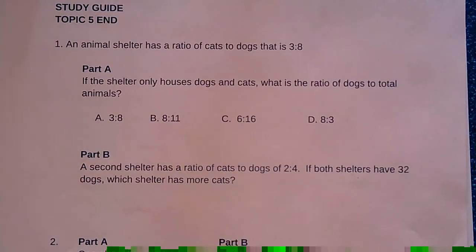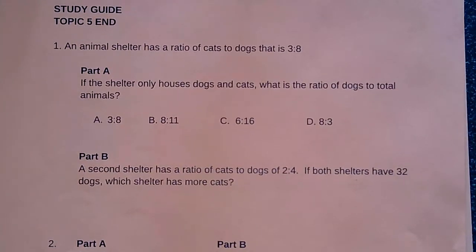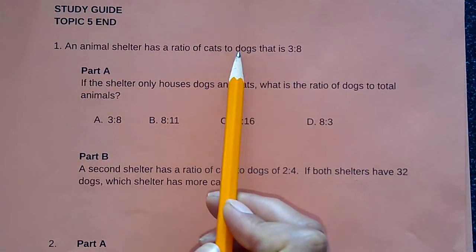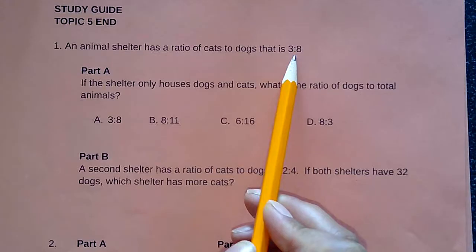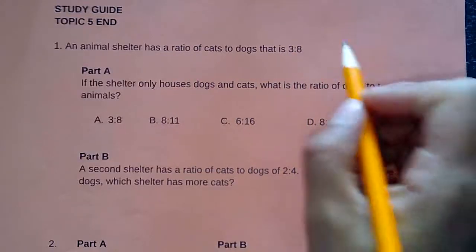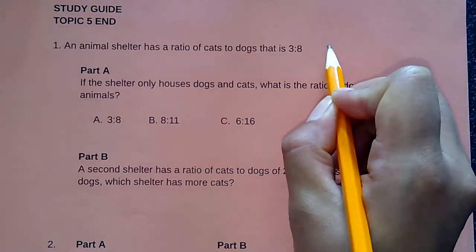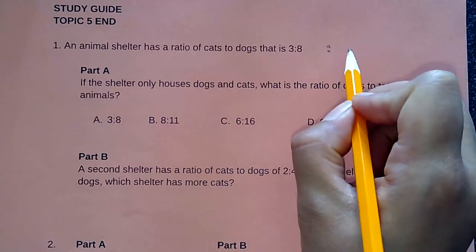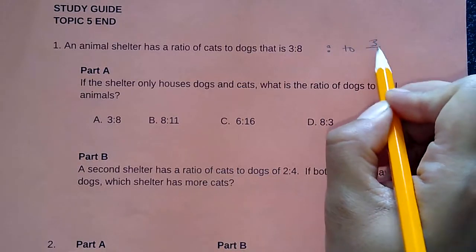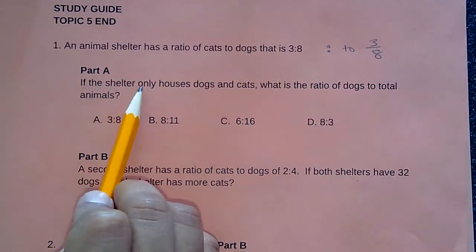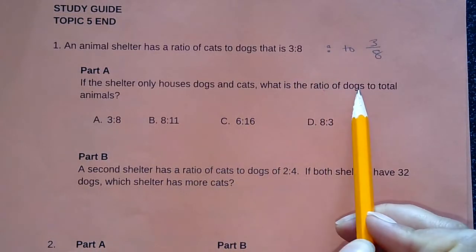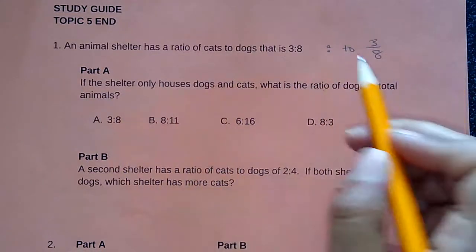This is the Topic 5 study guide. Number 1, an animal shelter has a ratio of cats to dogs that is 3 to 8. Remember, there are 3 ways to write a ratio: with the colon, with the word to, and as a fraction. If the shelter only houses dogs and cats, what is the ratio of dogs to total animals?